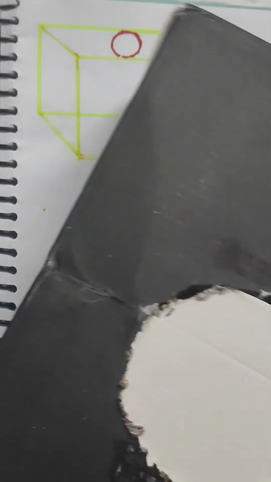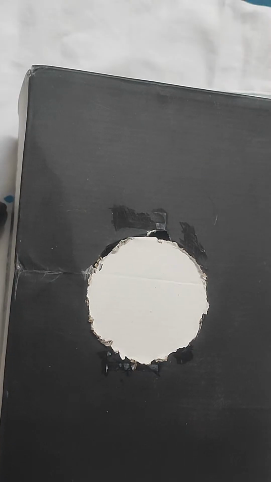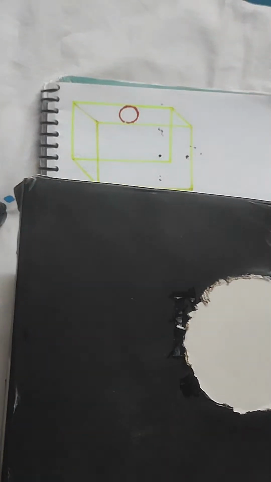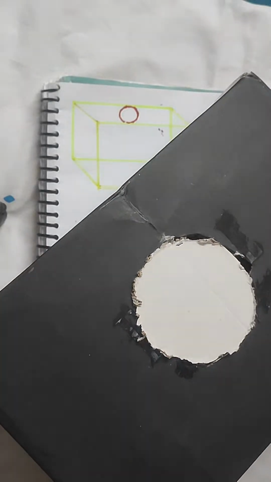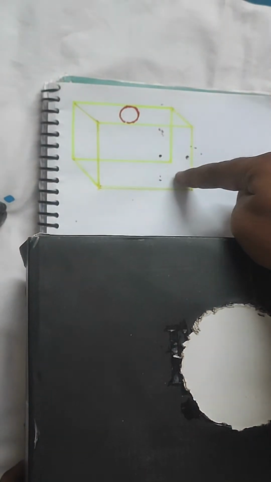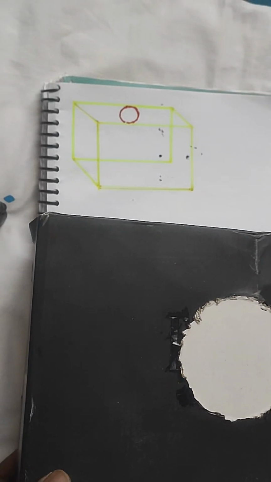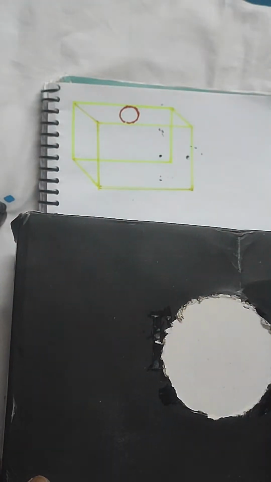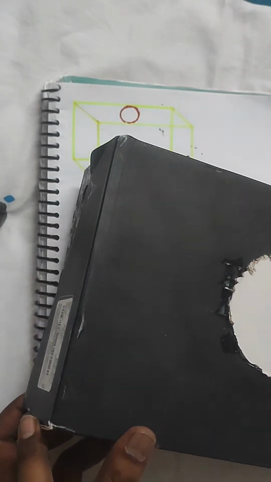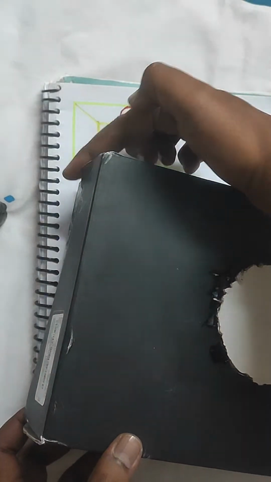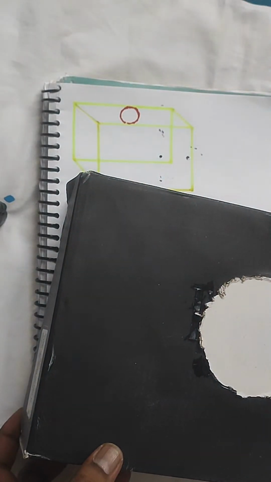So let us say this is the box given to you. Let me squeeze a little. I have taken a spare box at home, and this is the same replica of the box. The dimensions given to you are 15 centimeter, 10 and 5. So the length is 15, the breadth is 10 centimeter, and this height is equal to 5 centimeter.